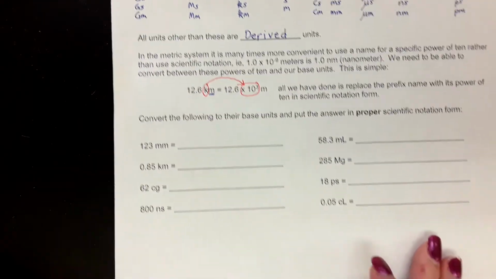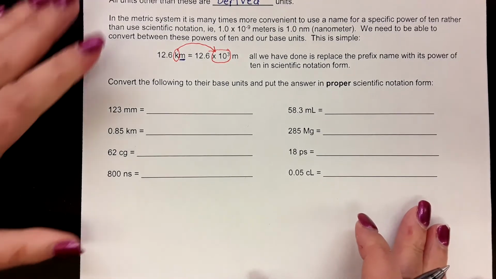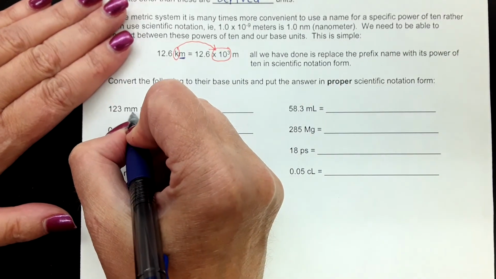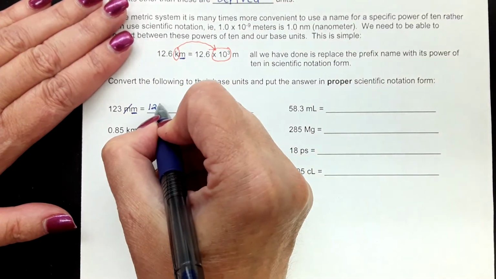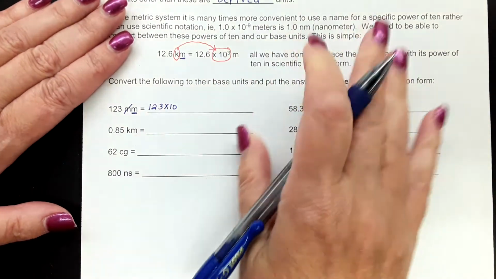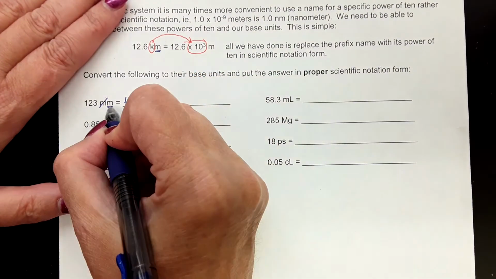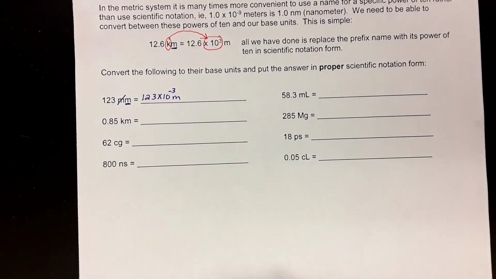So let's look down here at taking these metric prefixes and converting back to the base unit. All right? So if we have 123 millimeters and we want to go back to the base unit of the meter, that means we want to get rid of the milli. So first we write down the 123, okay? And then we're going to say times 10, because we're going to replace the milli with 10 to the negative 3. So 10 to the negative 3, and then write down the base unit. And there you go. 123 times 10 to the negative 3 meters. It is converted. All right? There's nothing else you have to do to convert it.